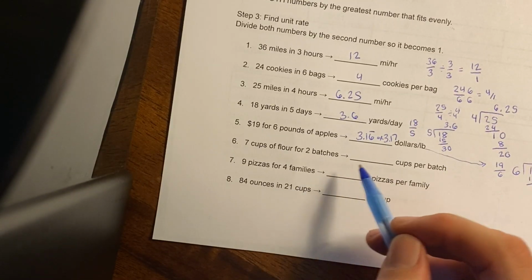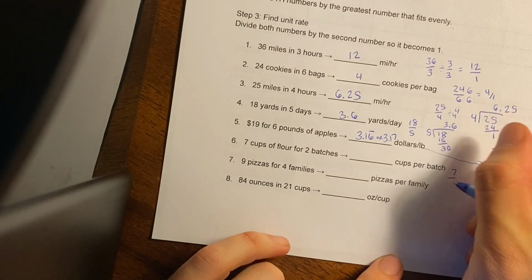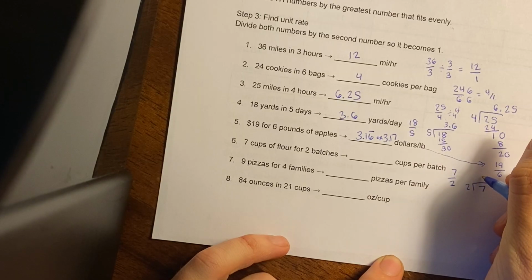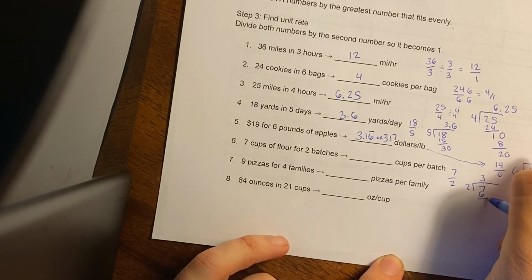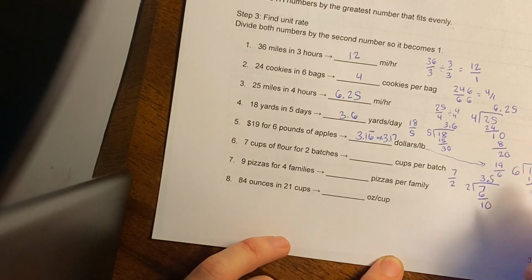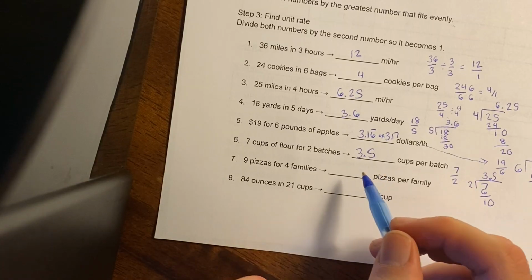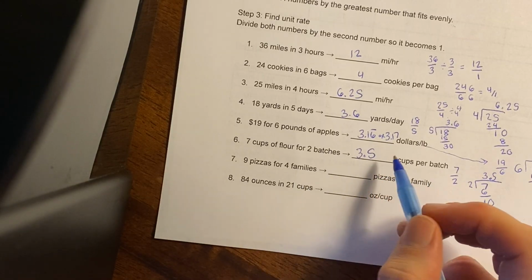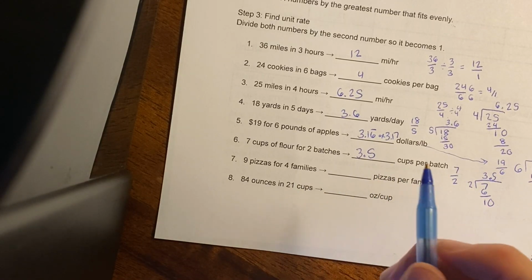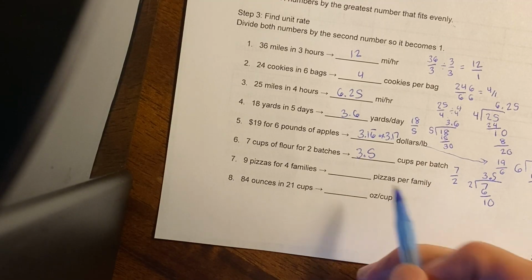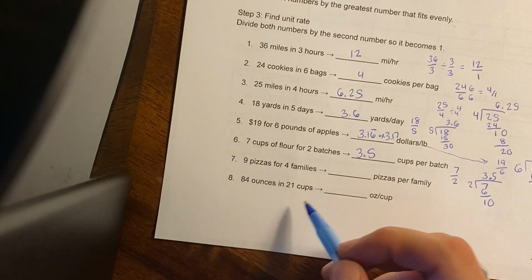7 cups of flour for 2 batches, 7 over 2. So let's do 2 into 7. So that would be 3. Add the decimal, bring that down, and 5. And some of you might have been able to do that in your head because 3.5 plus 3.5 is 7. Just like 3 plus 3 is 6, you need one more point to get to 7. Divide that point in half, and that's the 0.5 we find there. All right, 2 more to go.